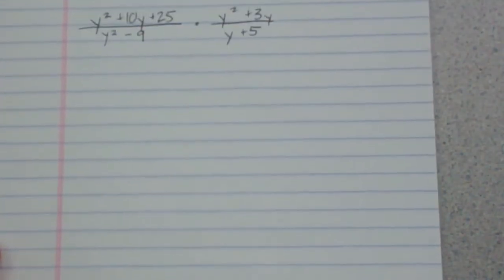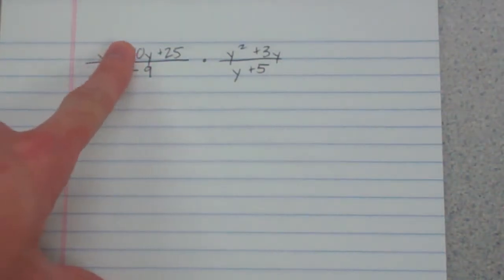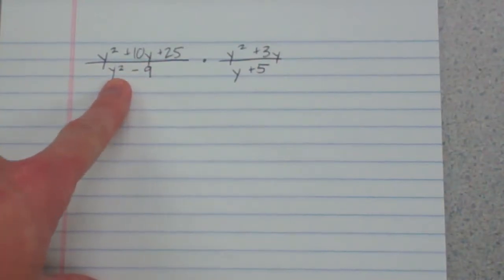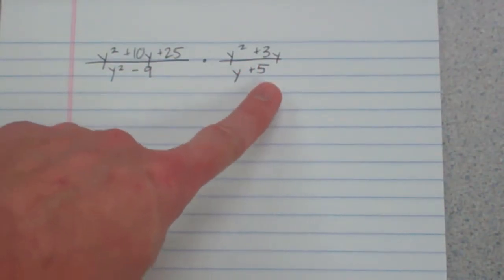This is a little bit more complicated. y squared plus 10y plus 25 divided by y squared minus 9 multiplied by y squared plus 3y divided by y plus 5. There it is. Now you can see it. Here we go. So y squared plus 10y plus 25 divided by y squared minus 9 multiplied by y squared plus 3y divided by y plus 5.